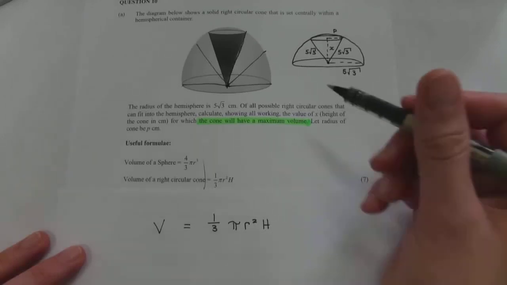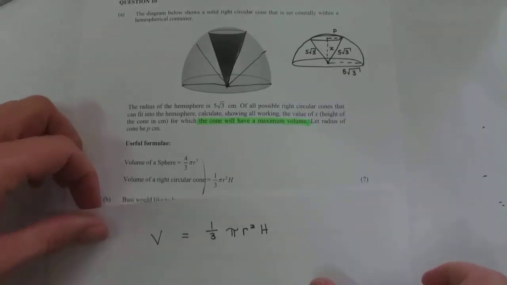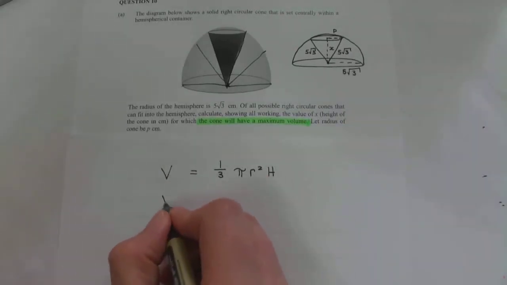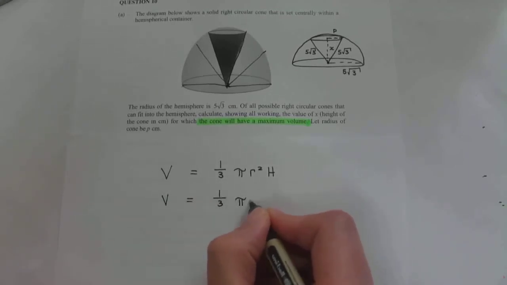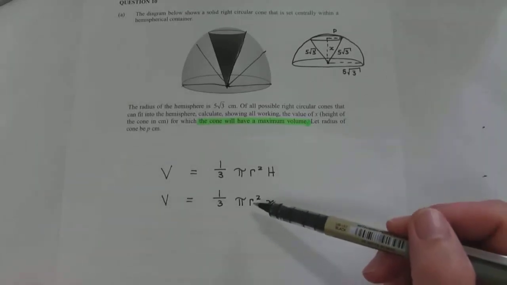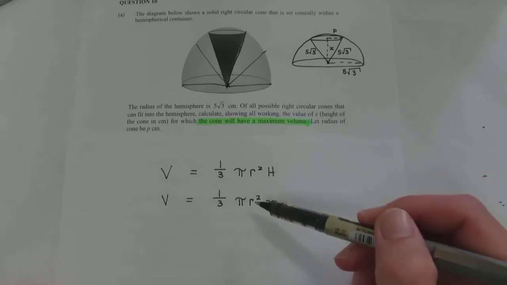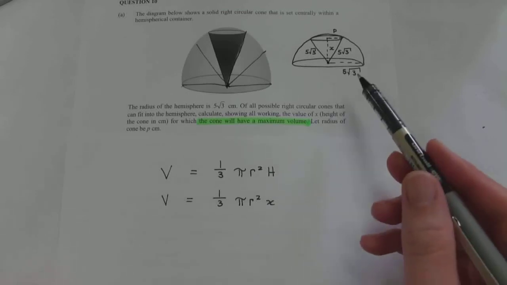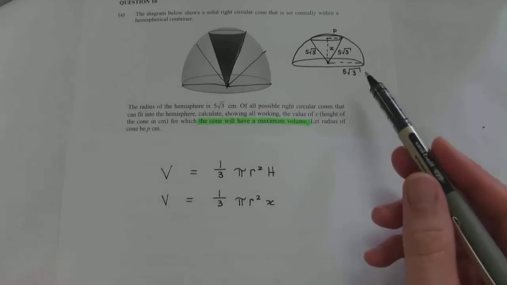Now they told me the height of the cone is x, so I can actually substitute that height with x. There we go. So I can say the volume is then going to be 1/3 pi radius squared times x. Now, some of you guys go like, oh, but can't I substitute the radius with 5 square root 3? No, because this is the radius of the cone. 5 square root 3 is the radius of the hemisphere, so please do not get the two confused.